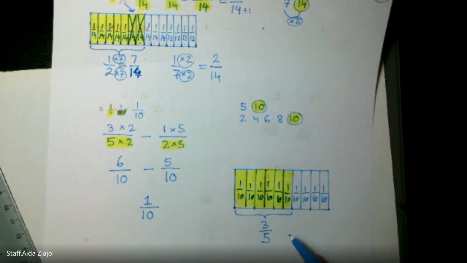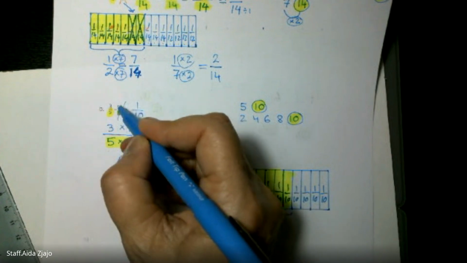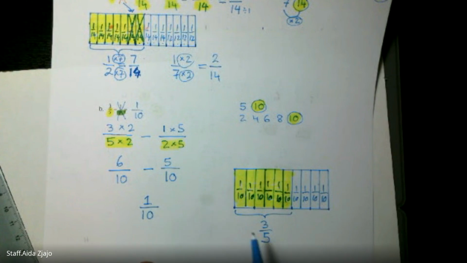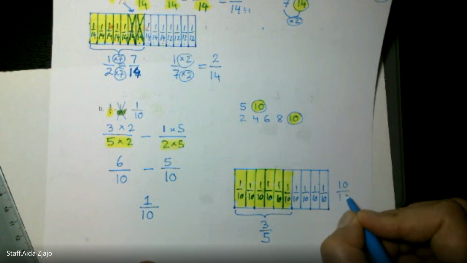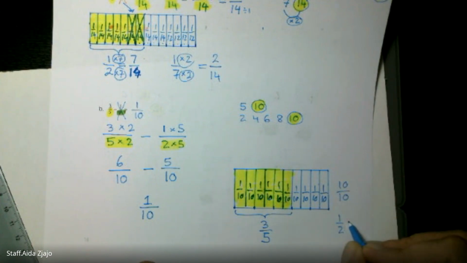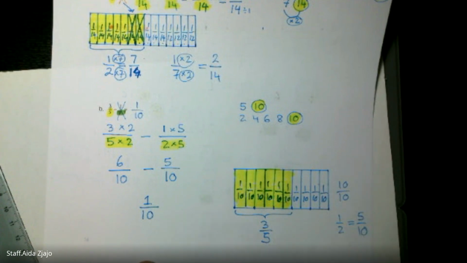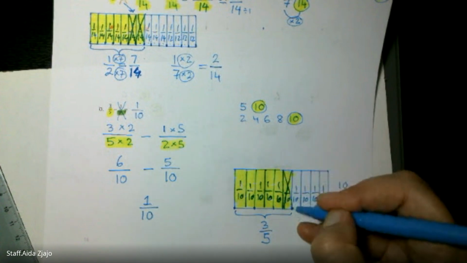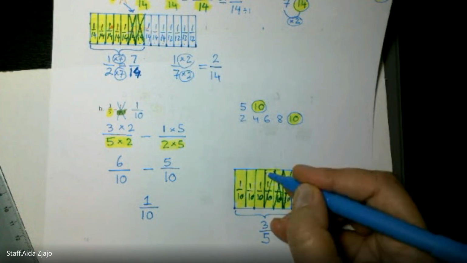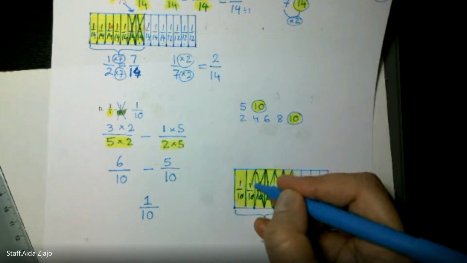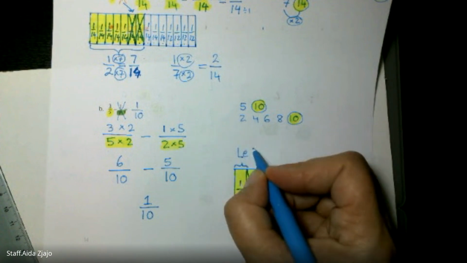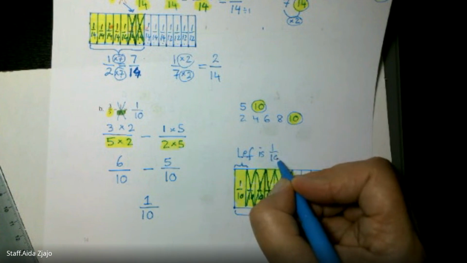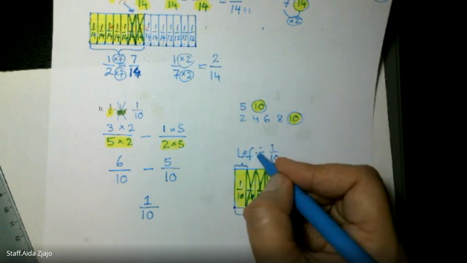Okay, so now I need to give away half, but half really represents 5/10, because if this is 10/10 as a whole, 10/10 is a whole, then 1/2 is 5/10. So I need to give away 1/10, 2/10, 3/10, 4/10, 5/10, and that is only what is left. Left is 1/10, and that is my answer.